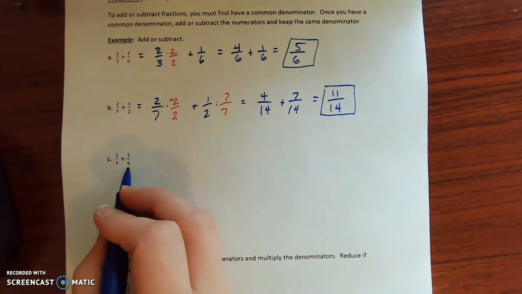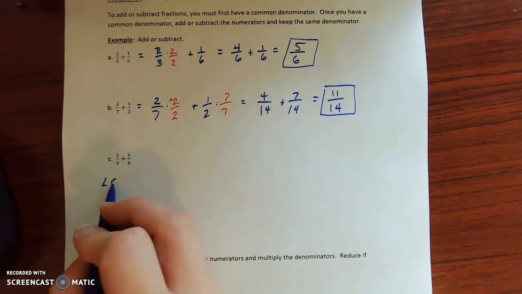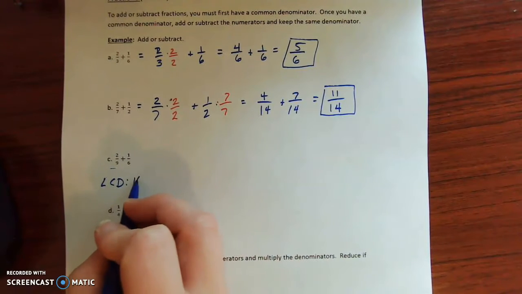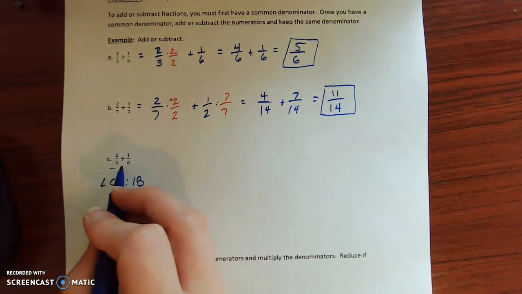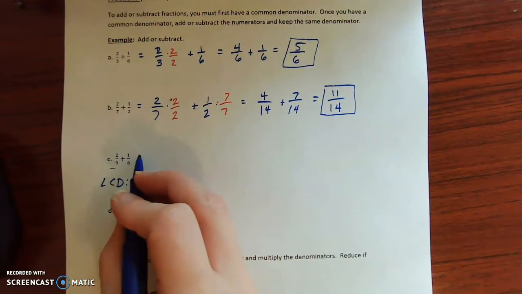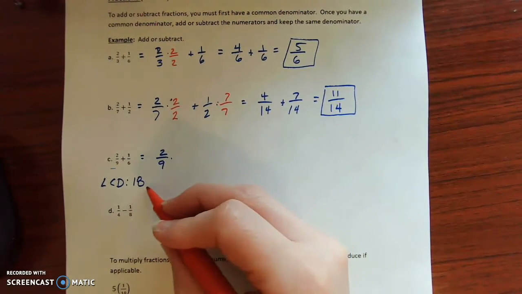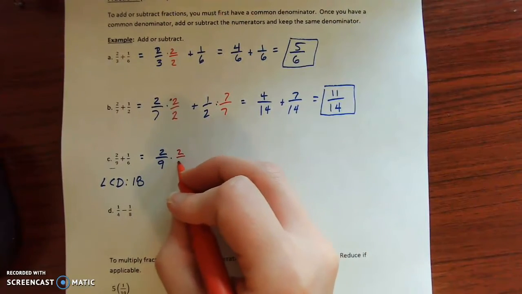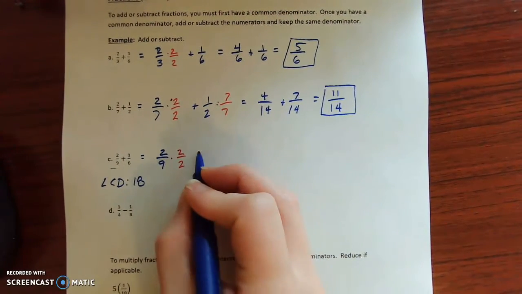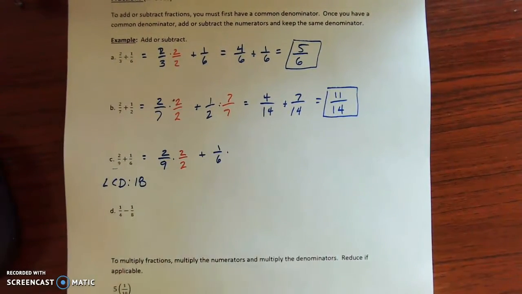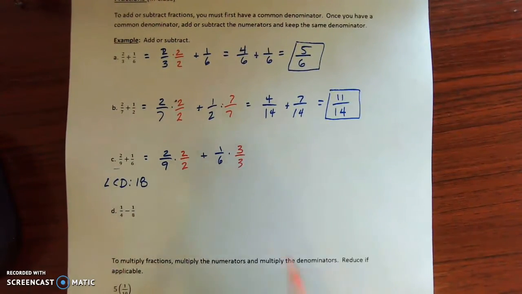For 2/9 plus 1/6, again, I'm adding fractions, so I need a common denominator. What's the LCD of 9 and 6? The least common multiple of 9 and 6 would be 18, right? Think 9, 18. That's also a multiple of 6, so we're all set there. What do I need to multiply the 2/9 by to get a denominator of 18? I need to multiply by 2 over 2. For the 1/6, I need to multiply by 3 over 3.